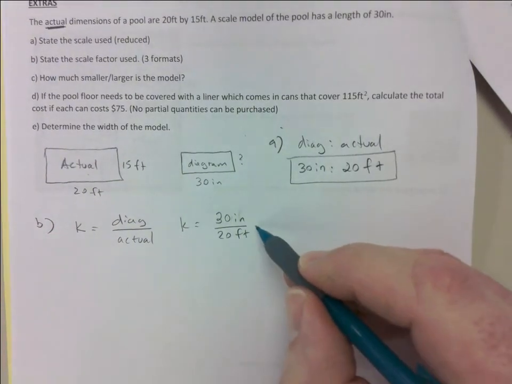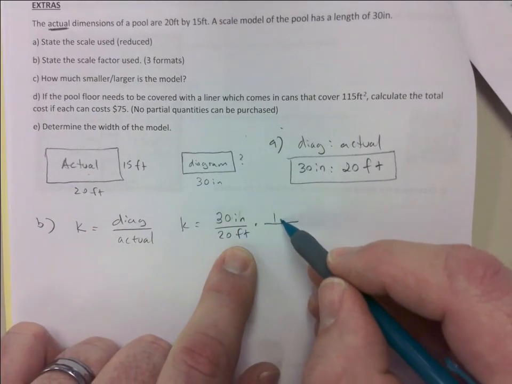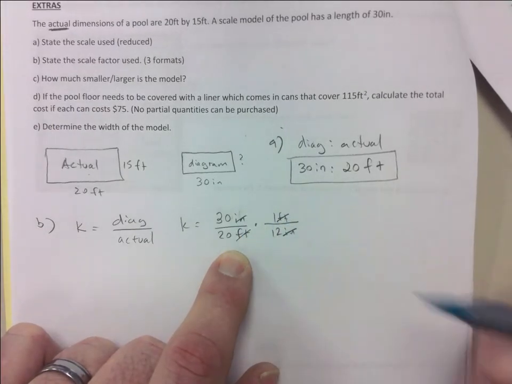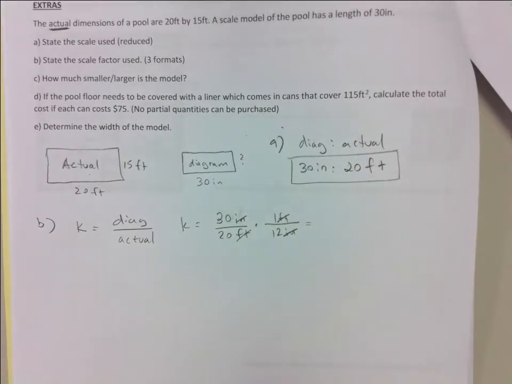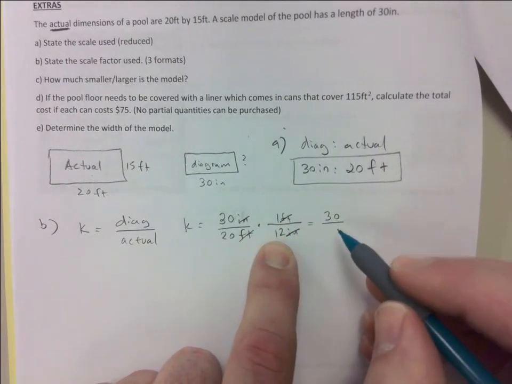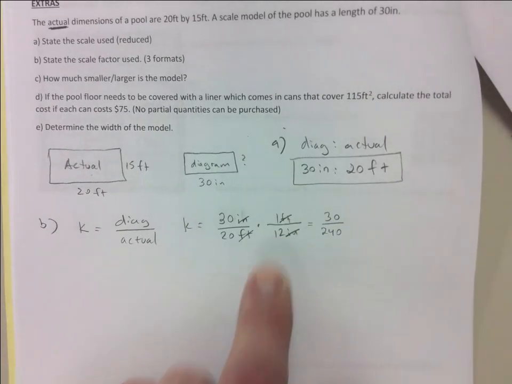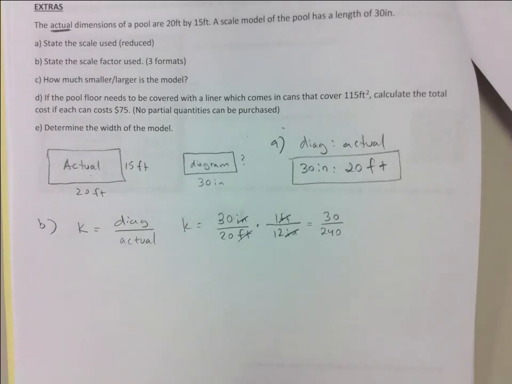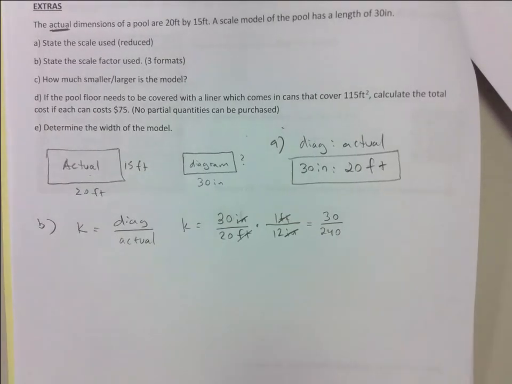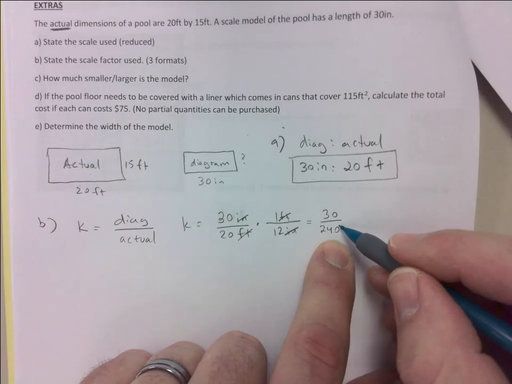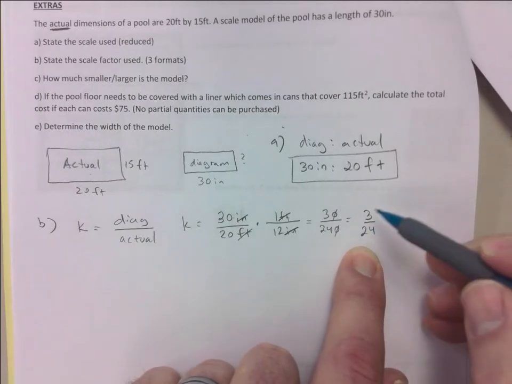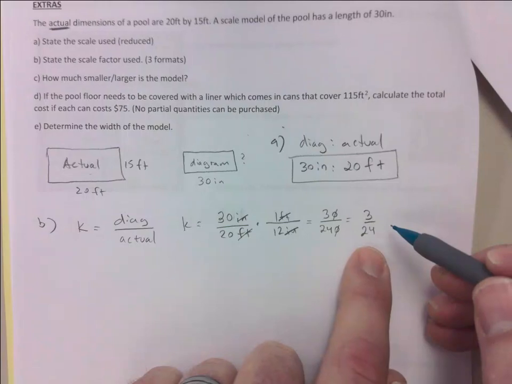You're not done yet. You need to convert. So we know that 1 foot has 12 inches, and you want everything to cancel out. So you're basically doing a conversion. And so basically it's 30 times 1, which is just 30, and 12 times 20 is 240. Technically you're okay there. Technically you're good. I like to at least cancel out trailing zeros. You can do 1 to 1. So 1 at the very end, so it's 3 over 24. I think that is not too much work, and state it like that.